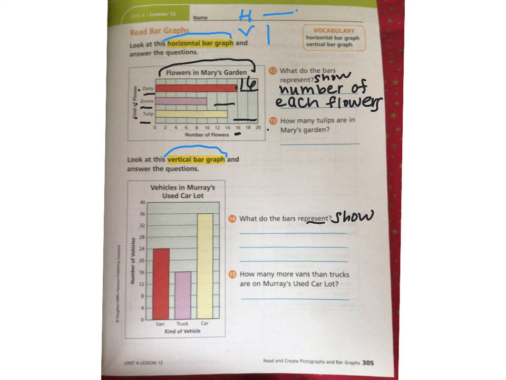Look at the zinnia, go to the end of the bar, drag your finger down, and write the number on the line. We're going to do those two, and then we're going to answer our last question. All right, for zinnia, did you get 10? I bet you did. And then for tulip, drag my finger down, I get 14. So I want you to do that when you get down here as well.